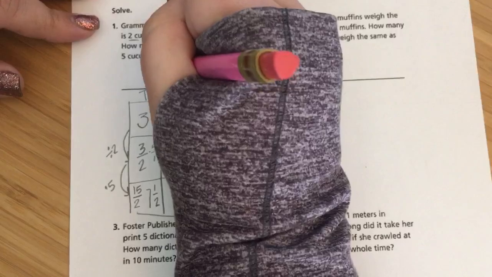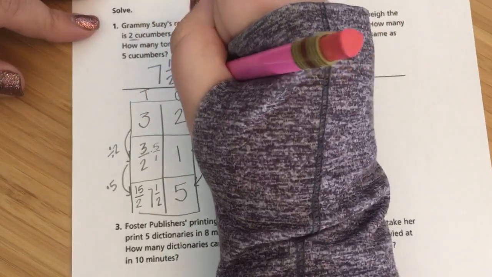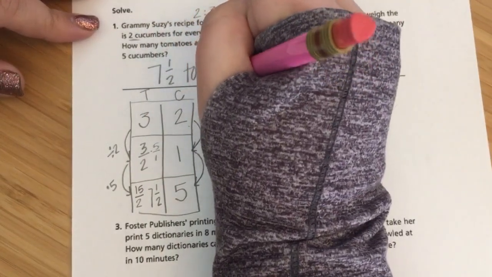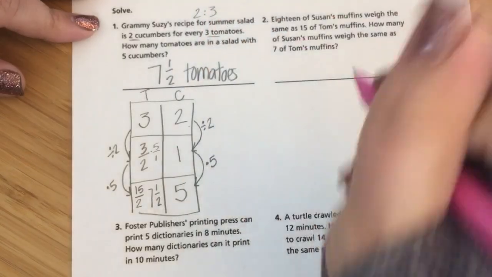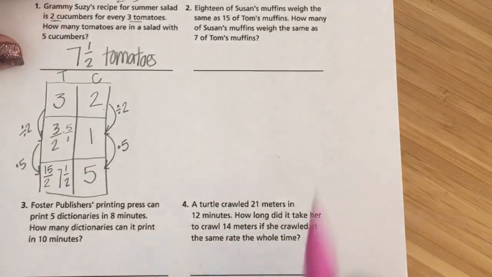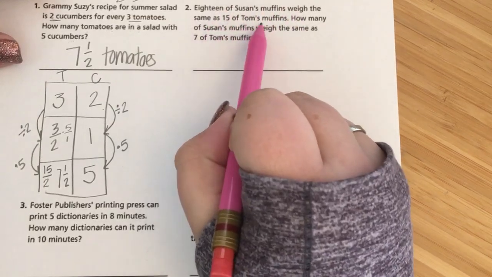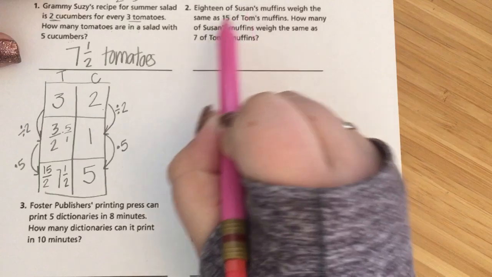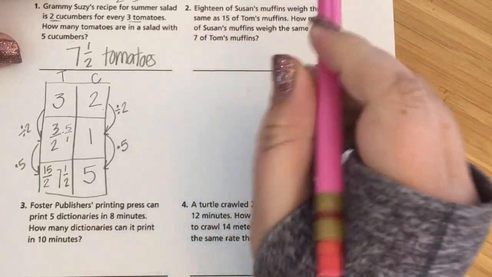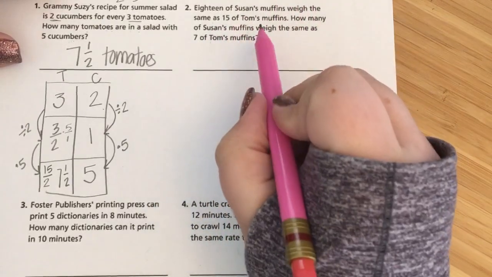Either way, that's fine. If you are nervous about going to a mixed number, I totally understand. But at least get to that 15 over 2. So 7 1/2 tomatoes. 18 of Susan's muffins weigh the same as 15 of Tom's muffins. How many of Susan's muffins weigh the same as 7 of Tom's muffins?